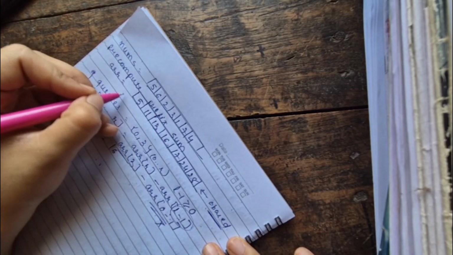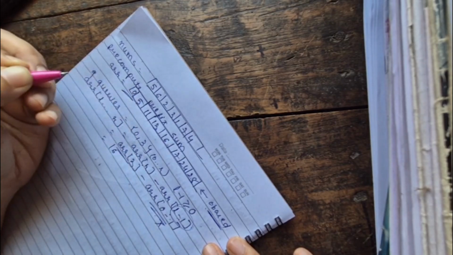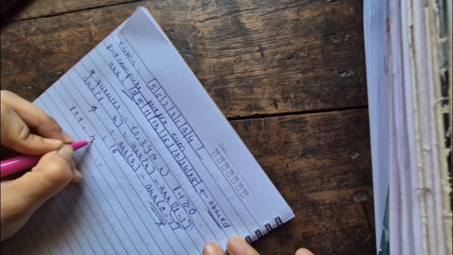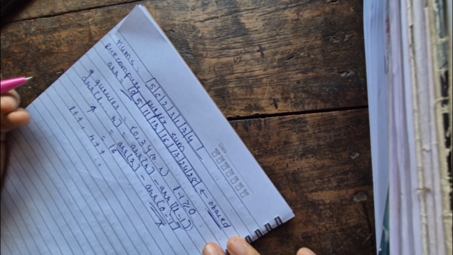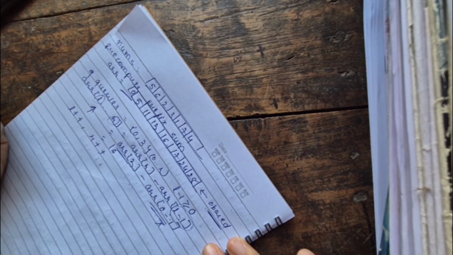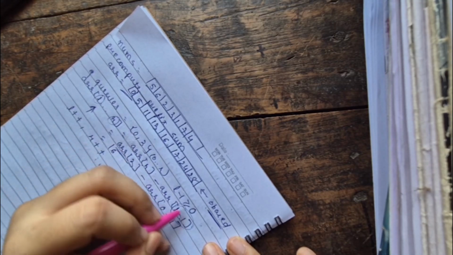But if at all you have calculated this array with 1 based indexing, then what you have to do is just increase L by 1 and R by 1, because this L and R will be given in 0 based terms. So you have to convert them to 1 based terms, and then you can apply this formula without checking also.